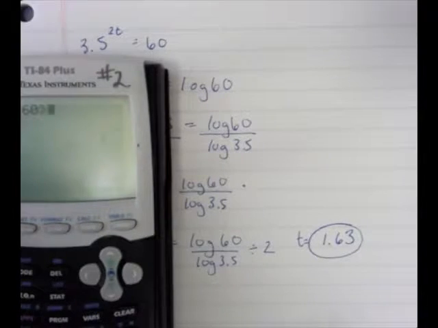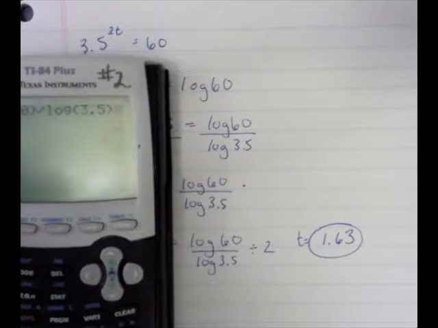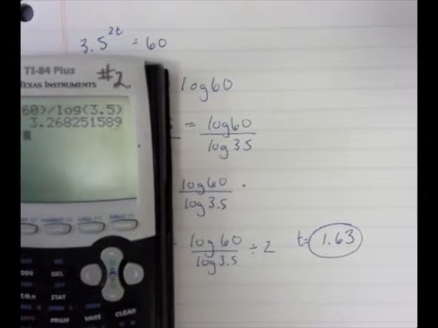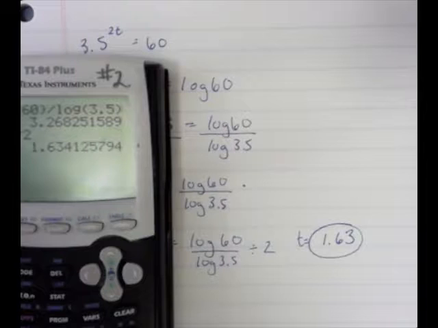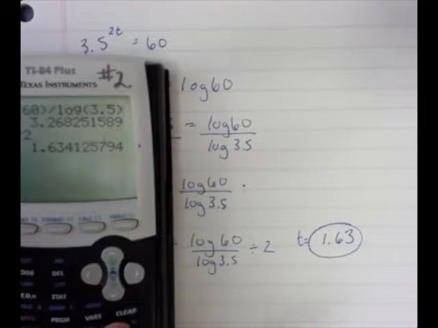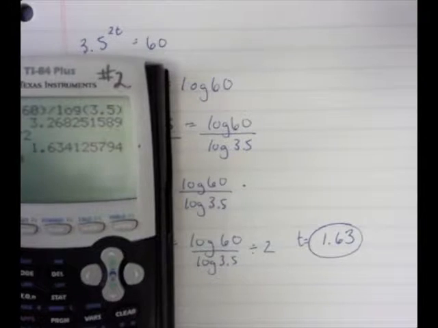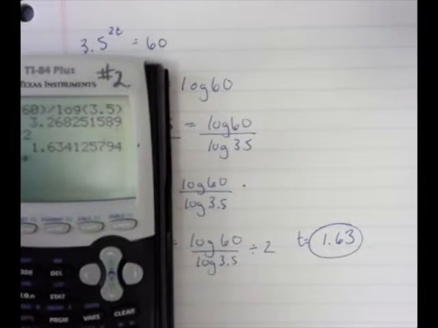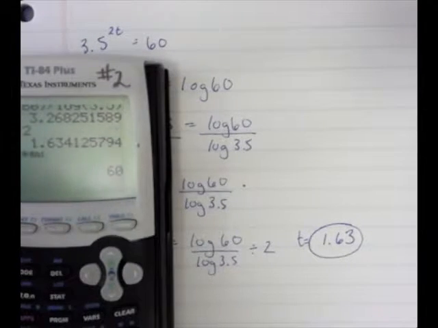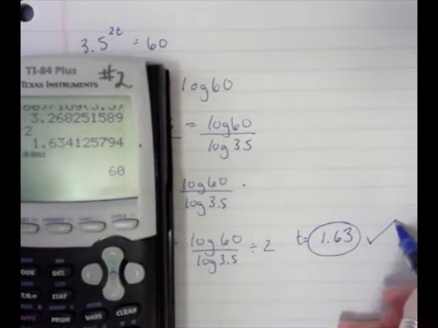Log 60 divided by log 3.5, divided by 2. So now I have my answer. Now I'm going to go back to the original: 3.5 to the 2 times answer equals. There's the 60. So that means I know that this is right.